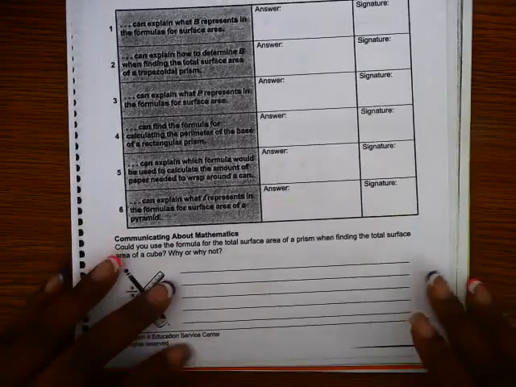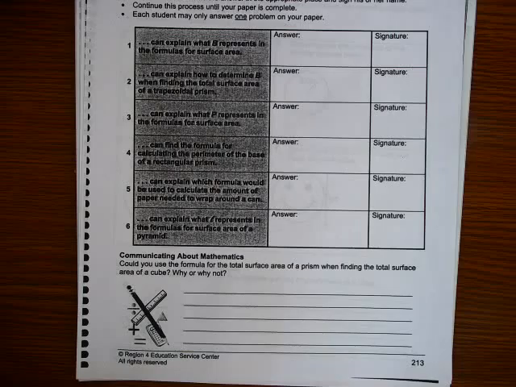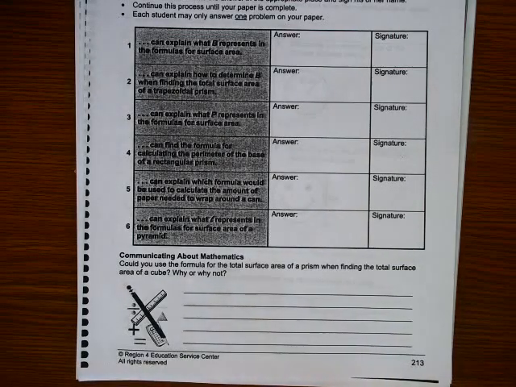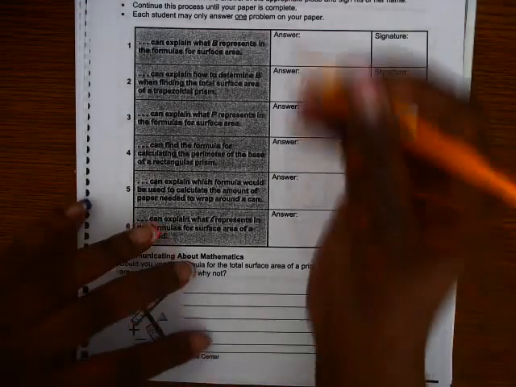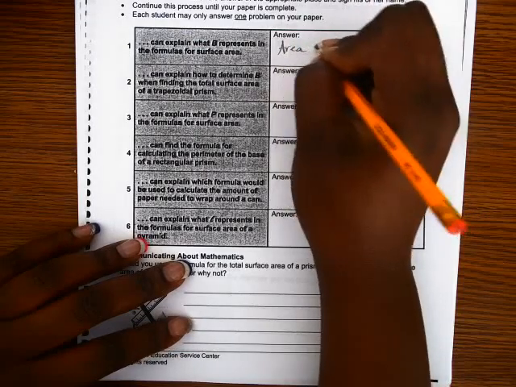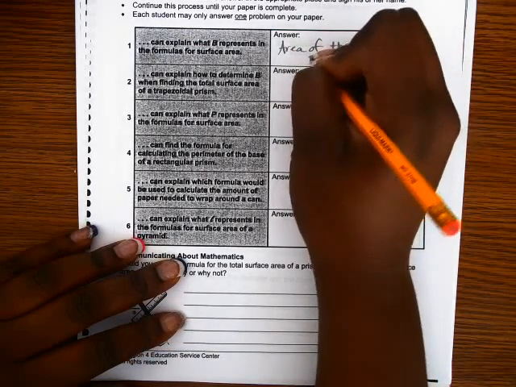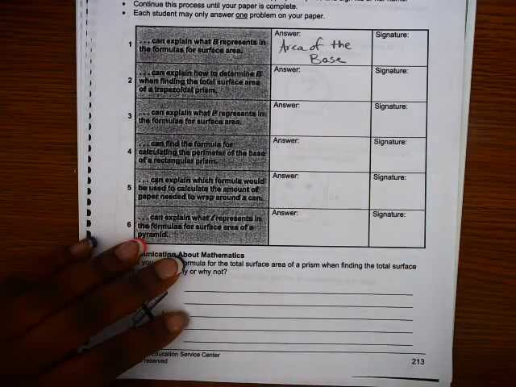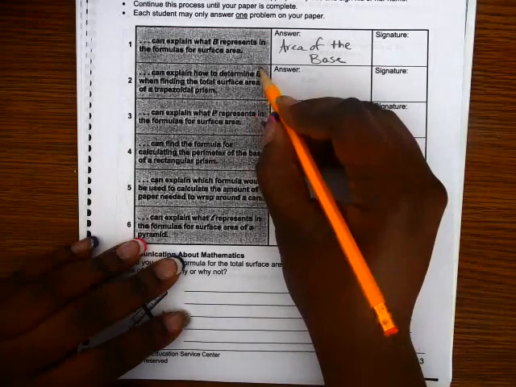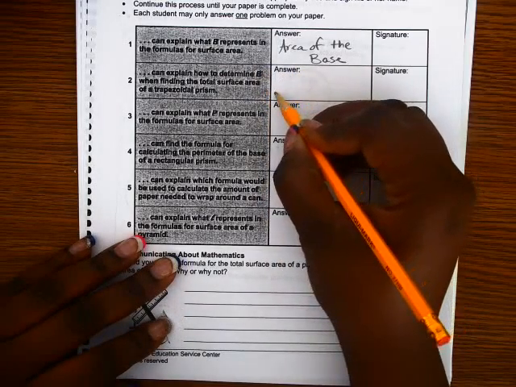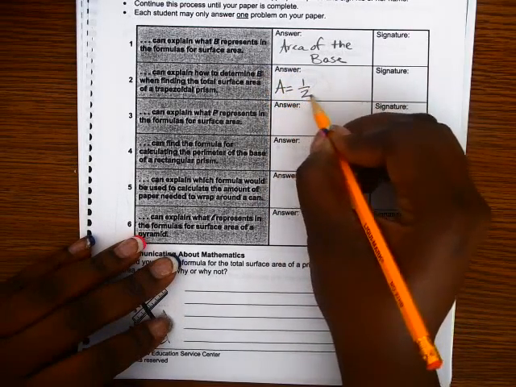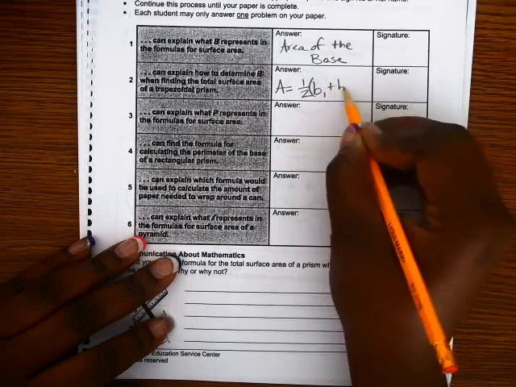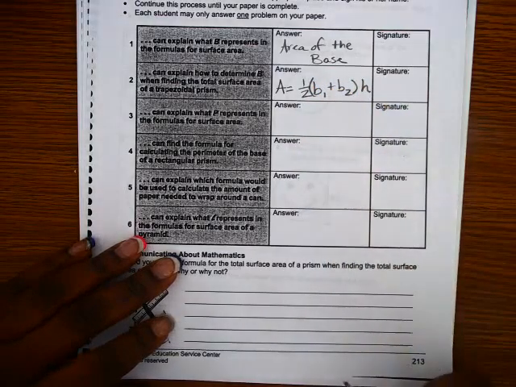Okay, so let's go over the possible answers for this. Big B represents the area of the base. How do you find big B when finding the total surface area of a trapezoidal prism? Well, big B, because it's the area of the base, you need the area of a trapezoid formula, which is 1/2 (B1 plus B2) times the height.